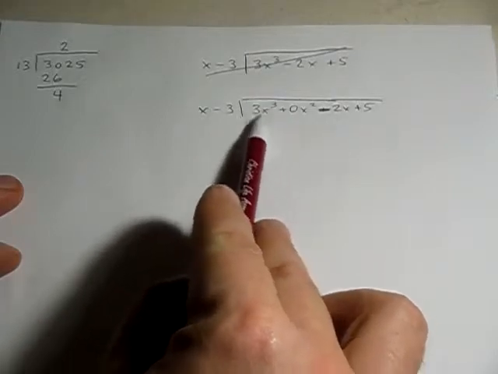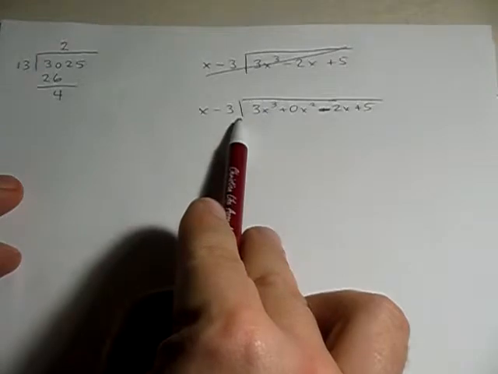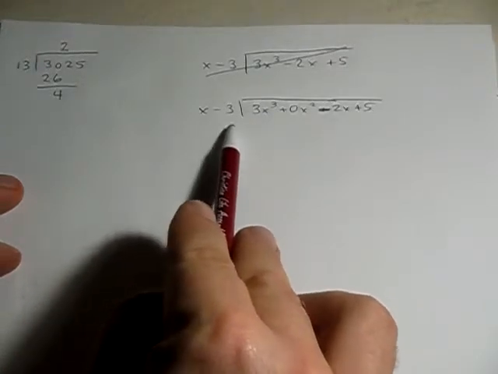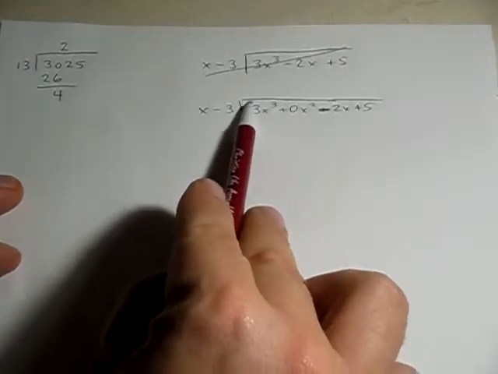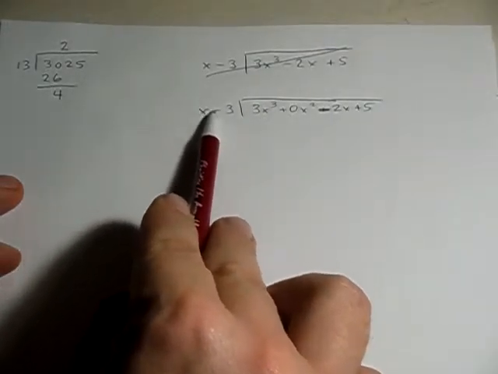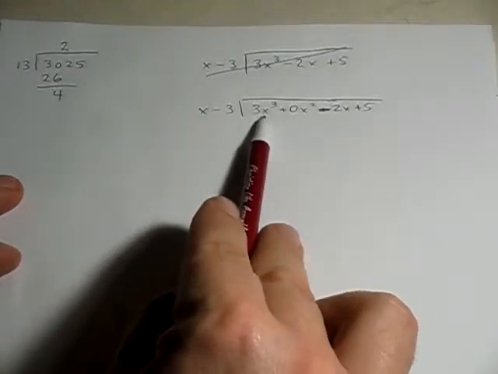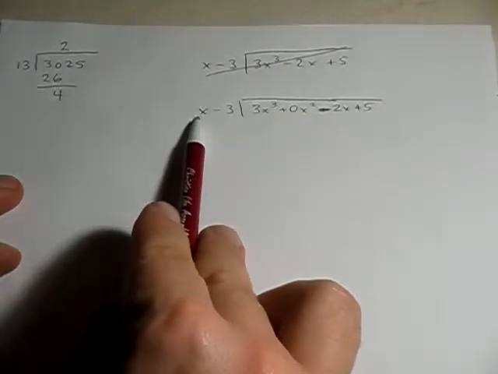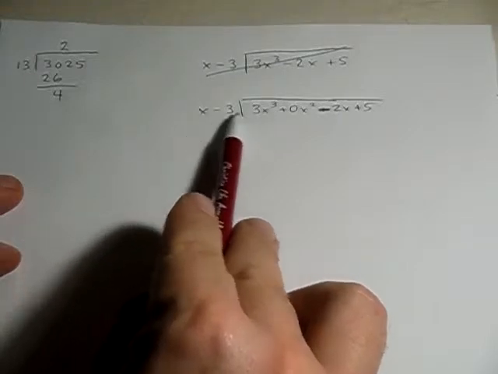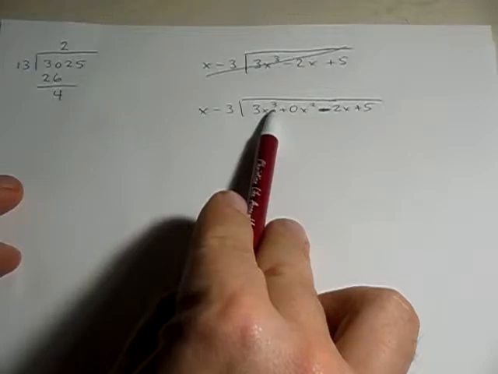Now, the division over here, you don't have to do 3x to the third plus 0x divided by x minus 3. It's not that complicated. You can just focus on the first term here, 3x to the third, and the first term here, x. So what is 3x to the third divided by x? Well, this x divided into that will just reduce the exponent by 1 power.